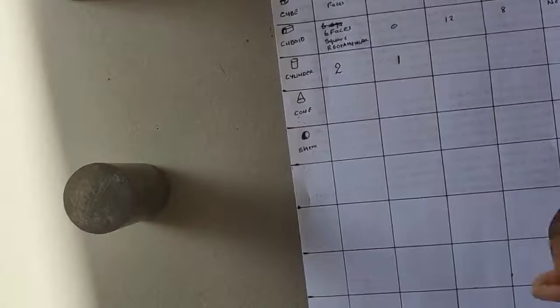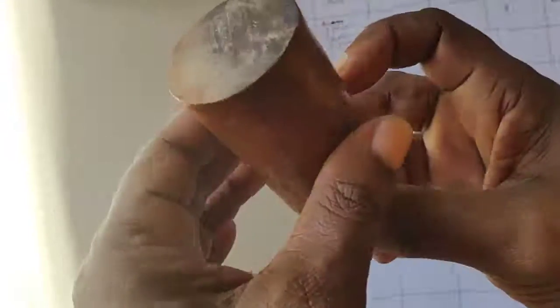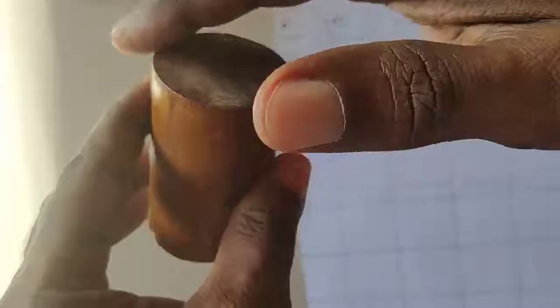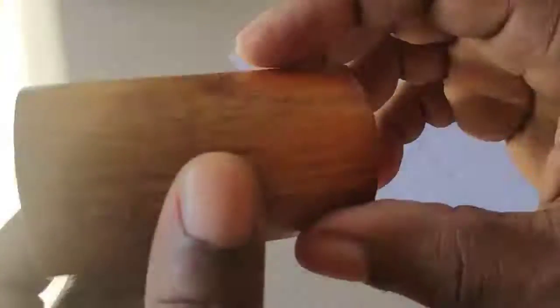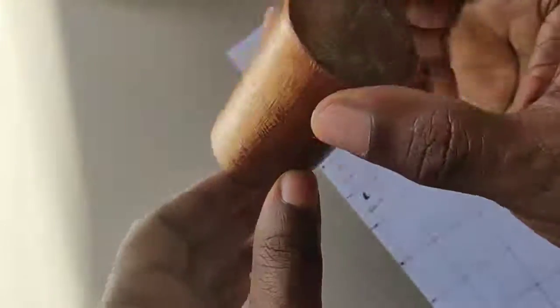Edges. Remember where two faces meet. So we have a face here, and a face here. So we have a face here, and this curved face. So where do we have the edge? Edges are here. We have one edge. Turn it over. We have two. So how many edges we have in the cylinder? We have two edges. Vertices. Do we have any vertices? No, we don't. We don't have any points. We have no vertices, so we have none. Can it roll? Yes.